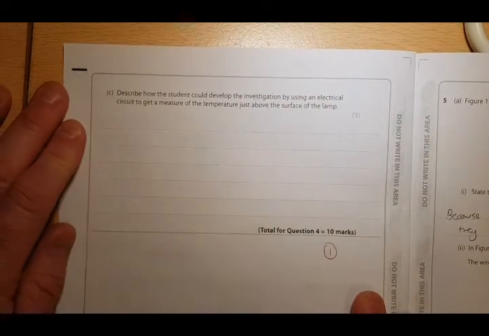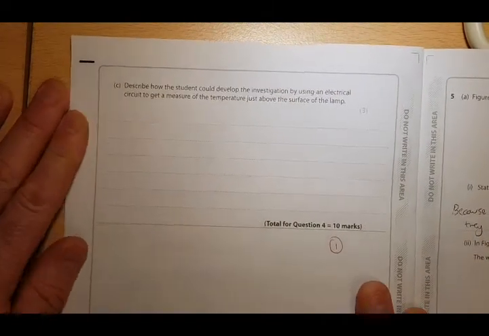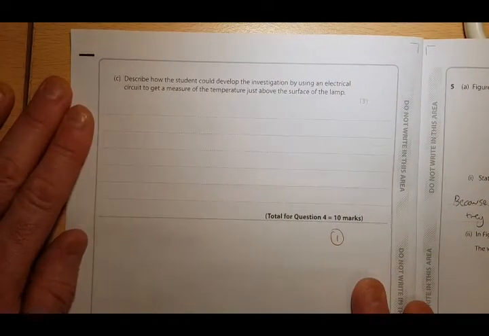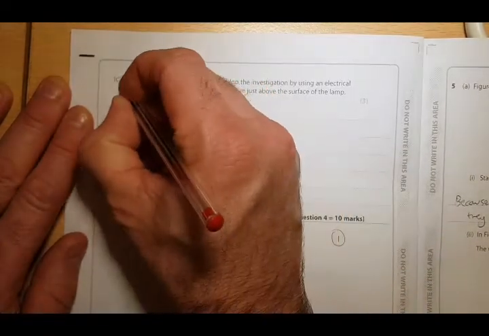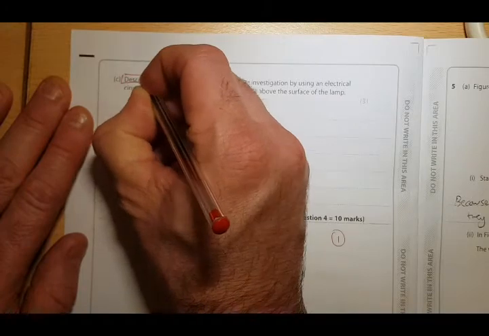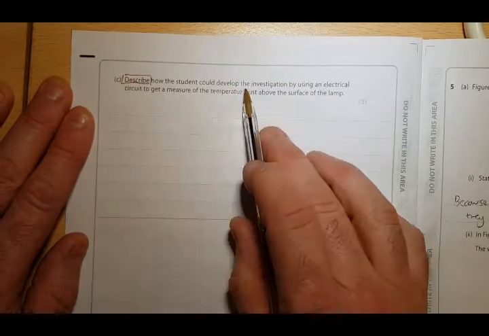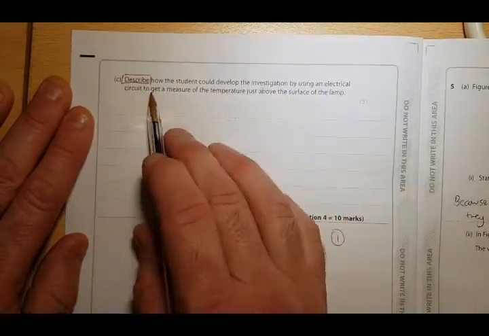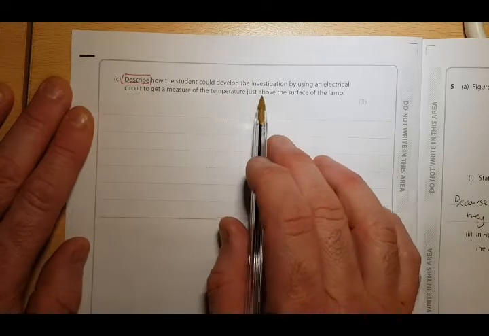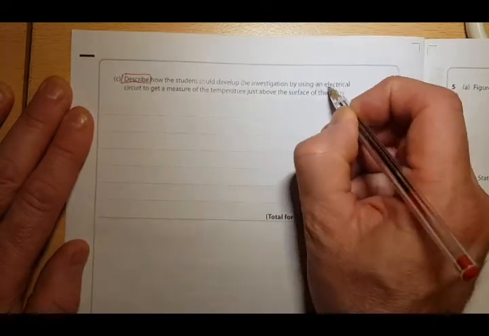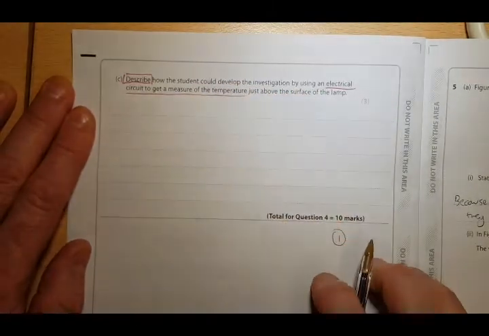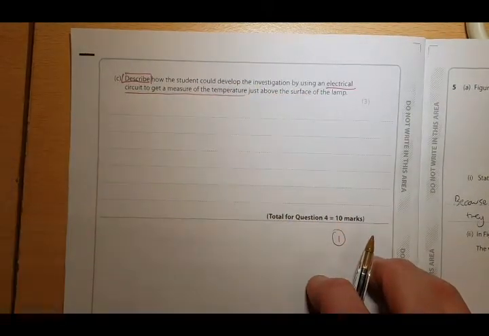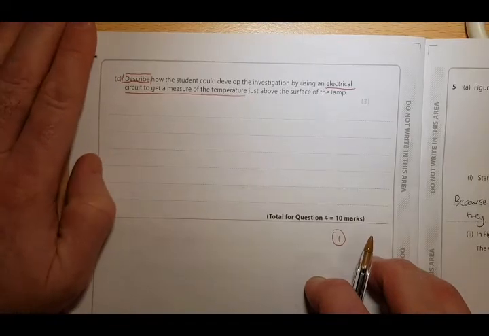Question C. This question was generally not very well answered. Now the key thing here, we've got to describe how the student could develop the investigation by using an electrical circuit to get a measure of the temperature just above the surface of the lamp. So the key thing here is the electrical circuit to get a measure of the temperature.